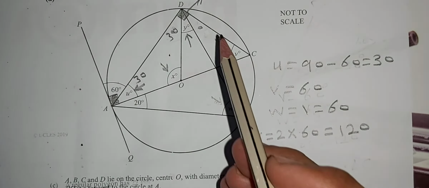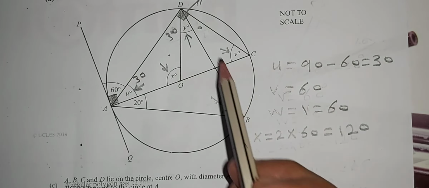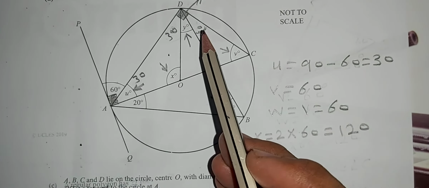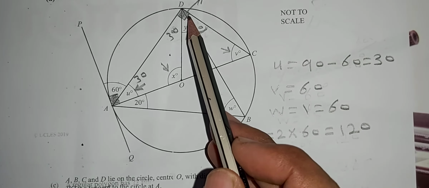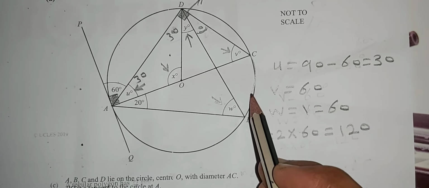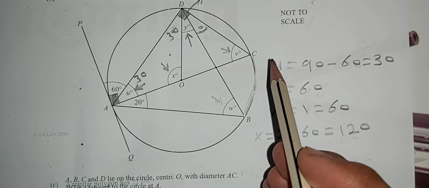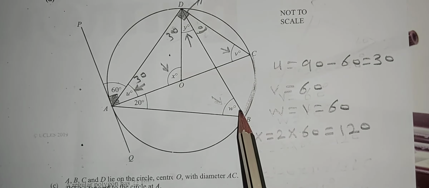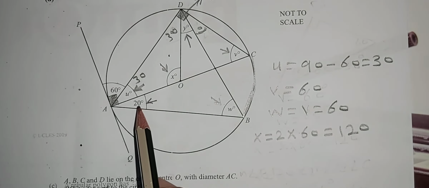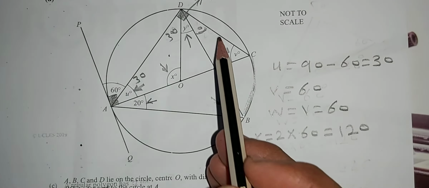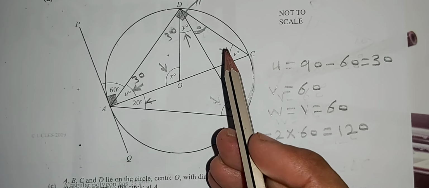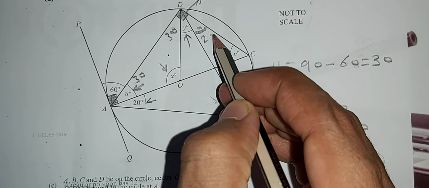We now go to this angle here, angle BDC. It's an angle at circumference, and it's subtended by the arc CB, this arc here. This arc also subtends another angle at circumference, this angle BAC, which is 20. Angle BAC and angle BDC are equal because they are angles at circumference, so this angle equals 20.